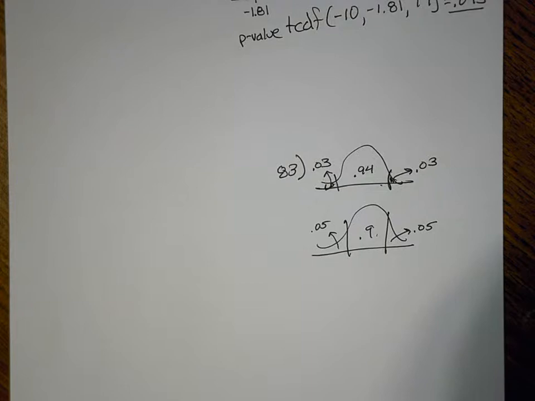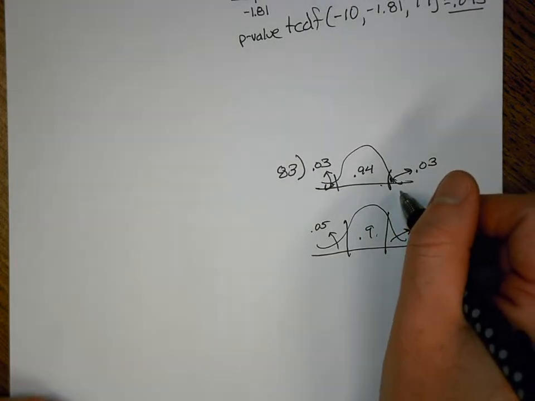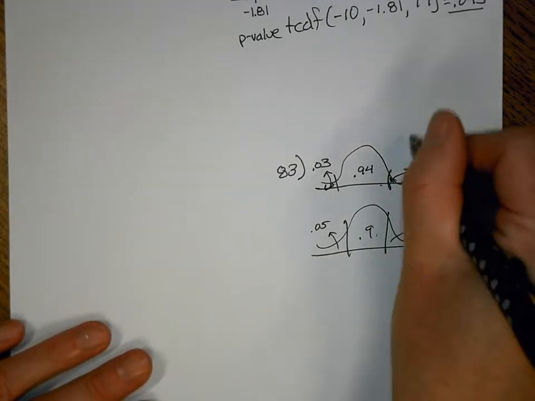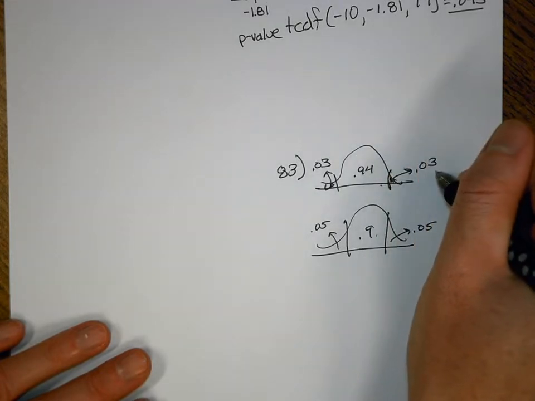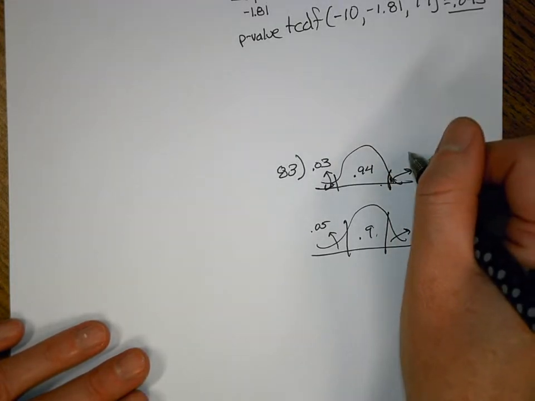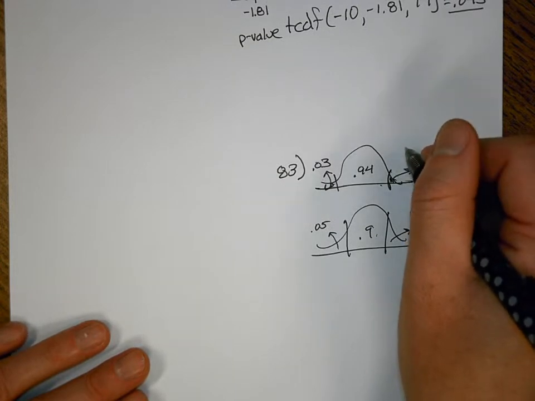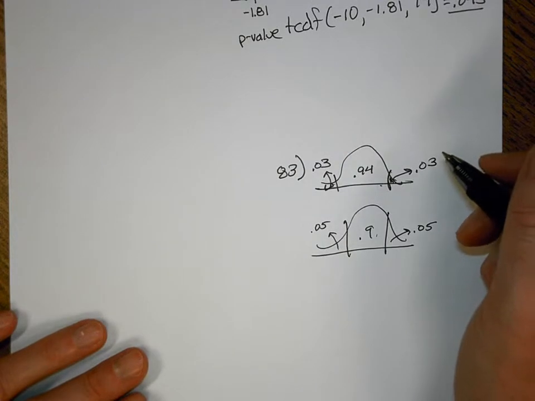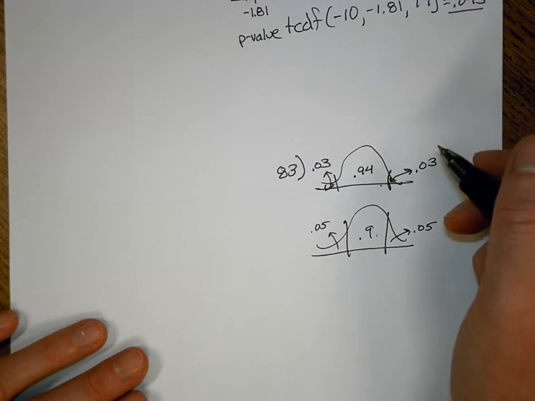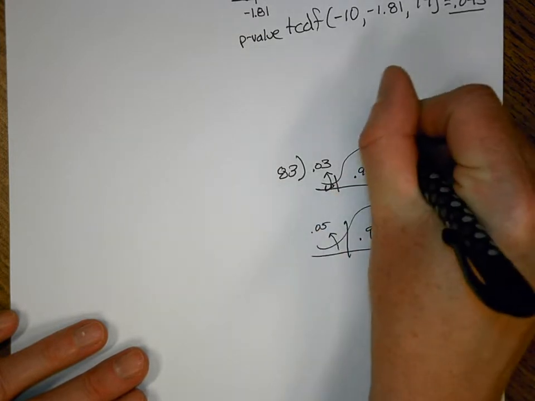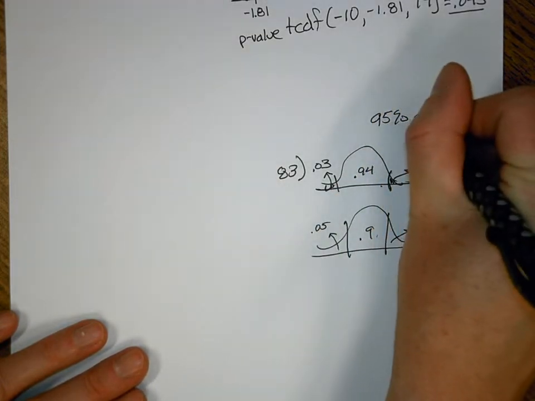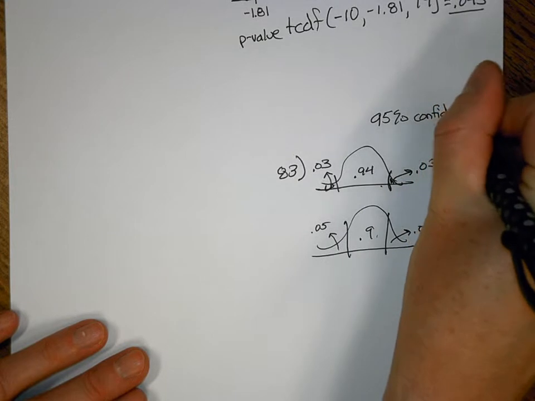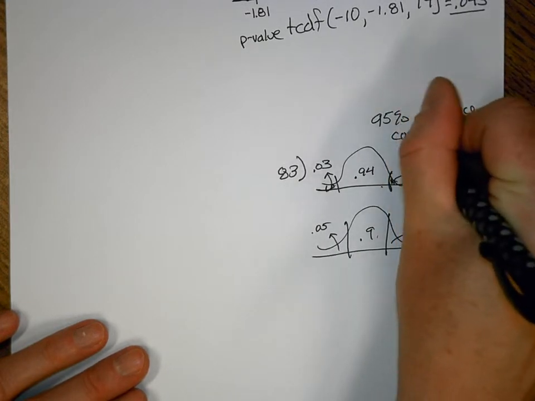In context, you would reject at alpha equal to 0.05. The 95% confidence interval would contain the 10, but the 90% confidence interval would not. So if you wanted a 95% confidence interval, you would fail to reject. If it contains the value, then you fail to reject, because it's still within the 95% confidence interval.